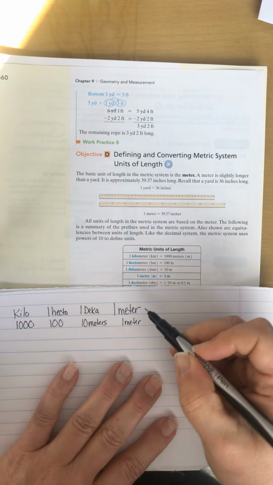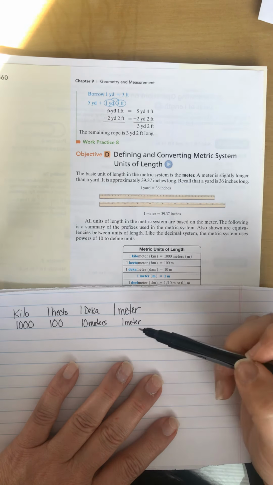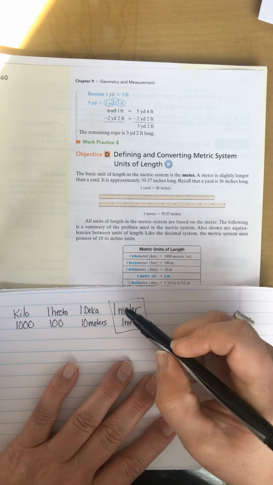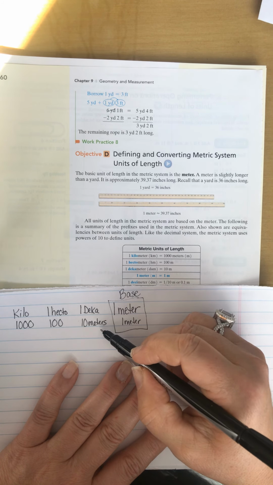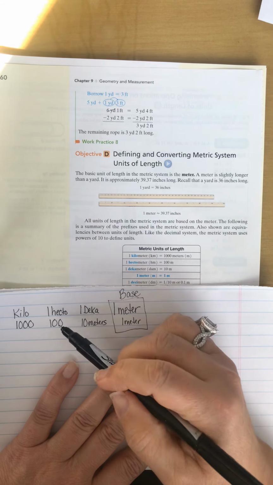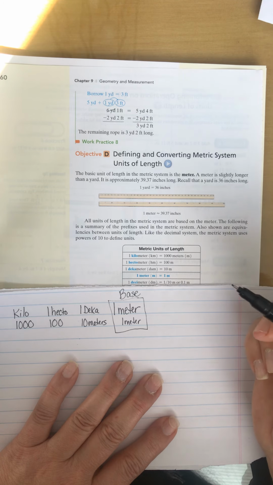Okay, so we get increasingly bigger and we go by units of 10, so a meter is your base. Think of that as your base. If you multiply a meter by 10, you get what we call a deca. If you multiply a meter by 100, it's a hecto, and 1,000 times a meter is a kilo.